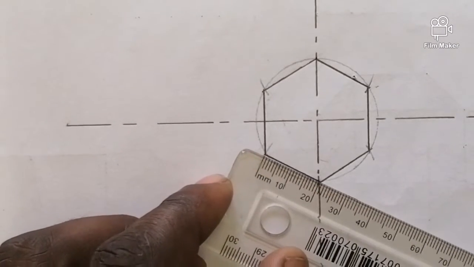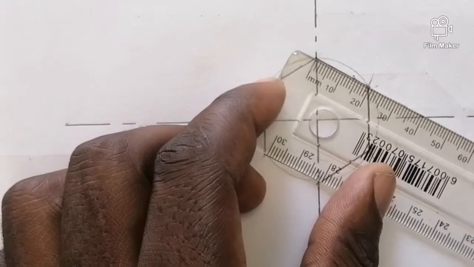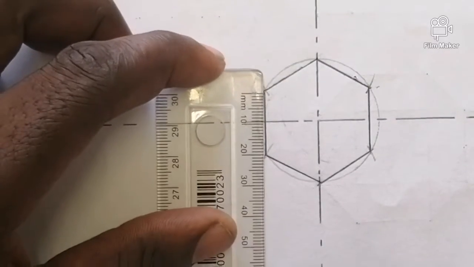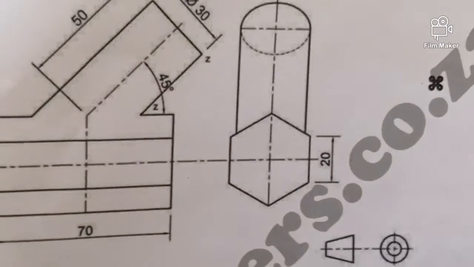So now let me check, is it 20 millimeter? Yes, it is 20 millimeter. So that's how we draw an across the flat hexagon, 20 millimeter. So we have drawn this one.